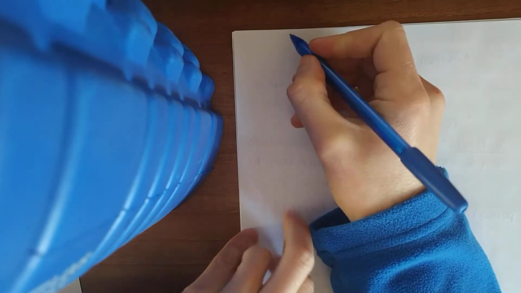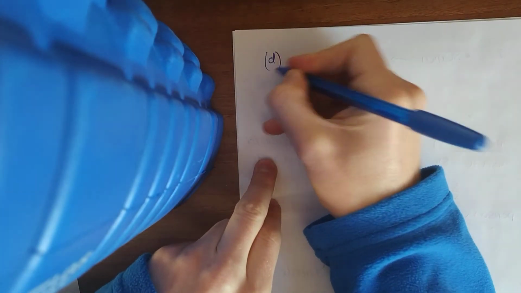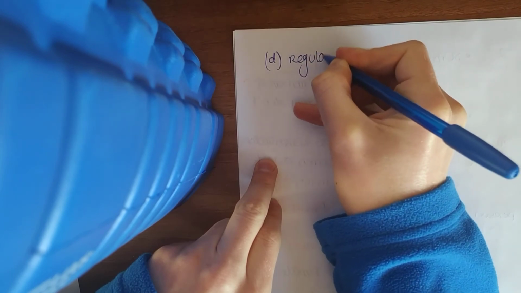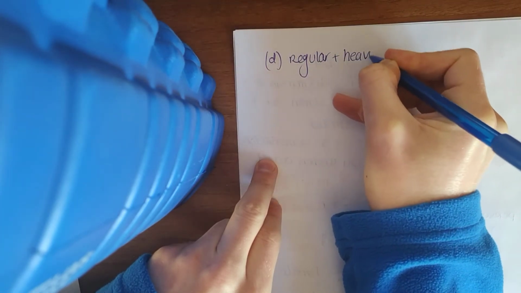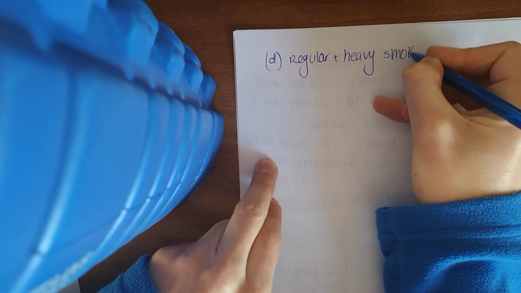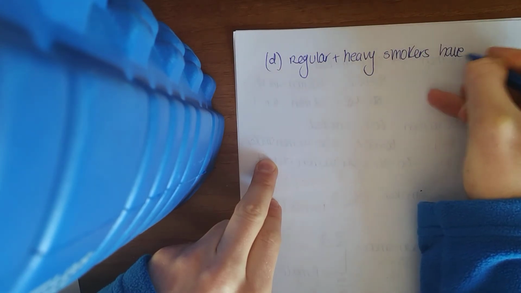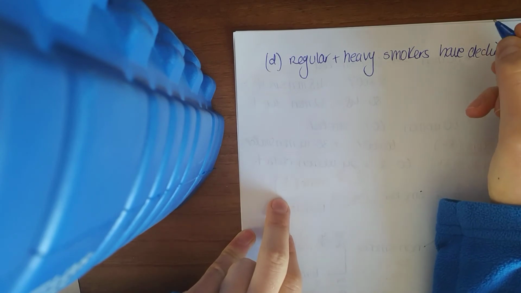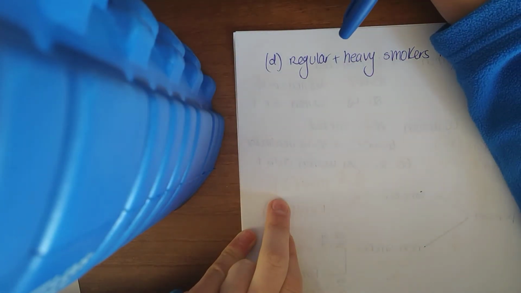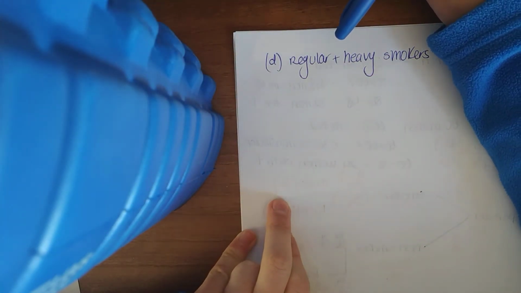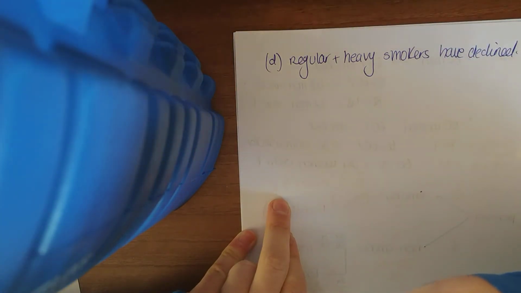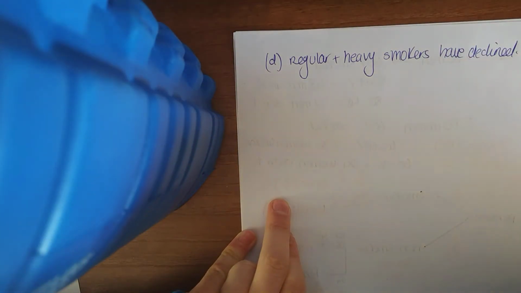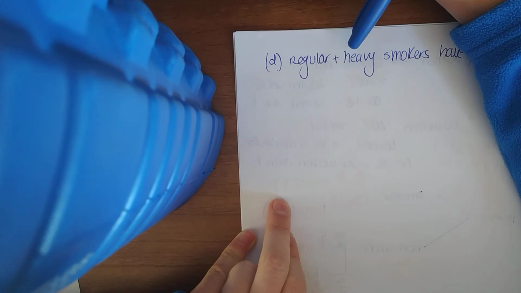I can see there the regular and heavy smokers have declined in numbers. Declined or decreased. You kind of need more figures to see the validity of it, but your regular and your heavy smokers have declined. I'll go with that.